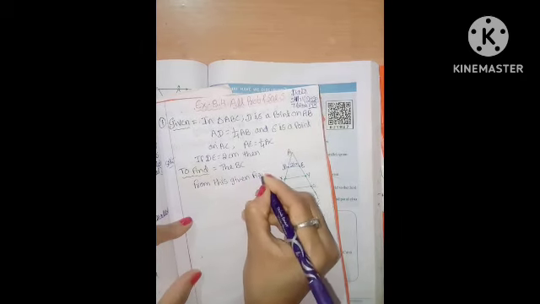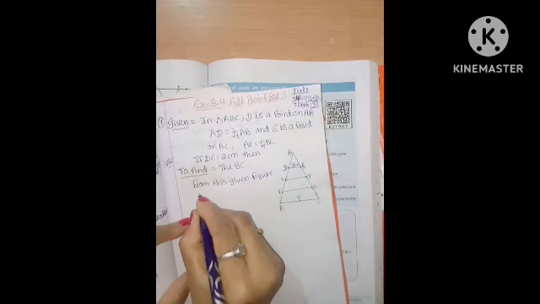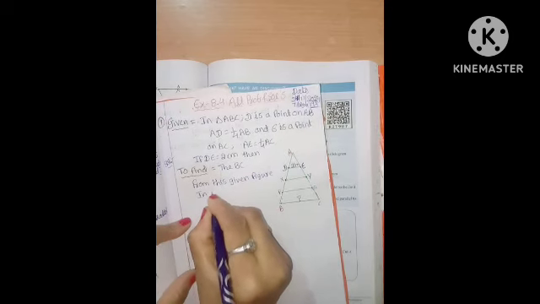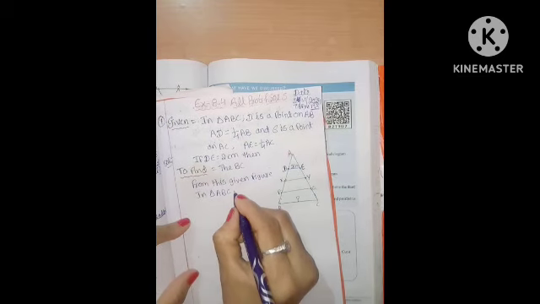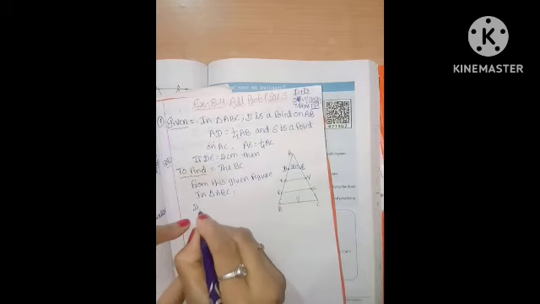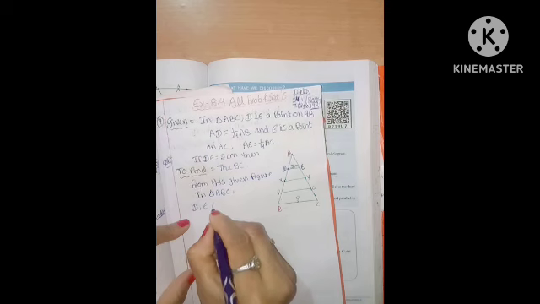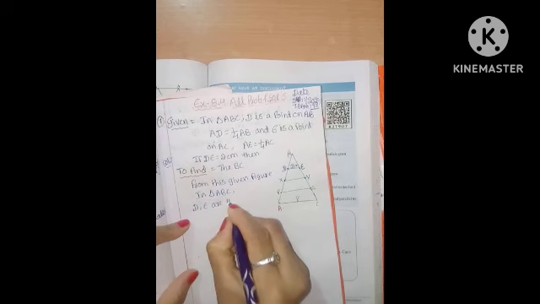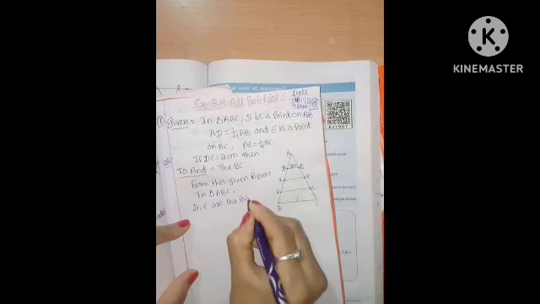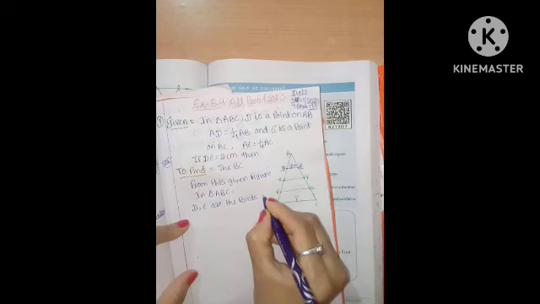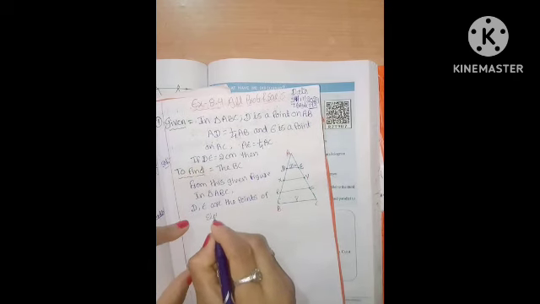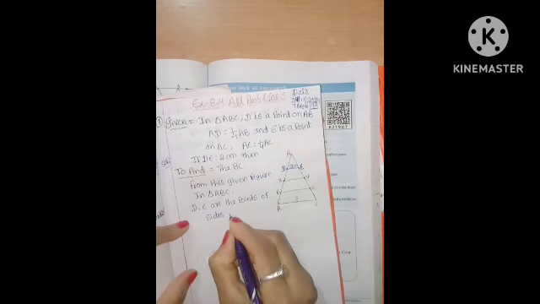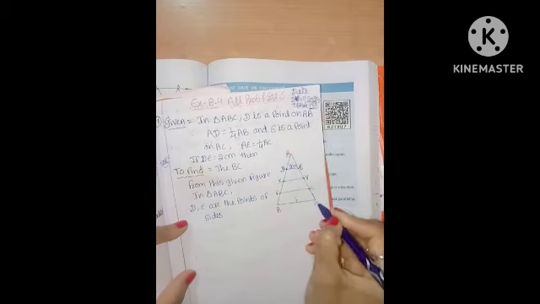Given figure. In triangle ABC, D and E are the points on the sides AB and AC.